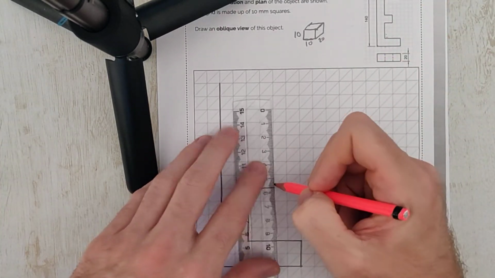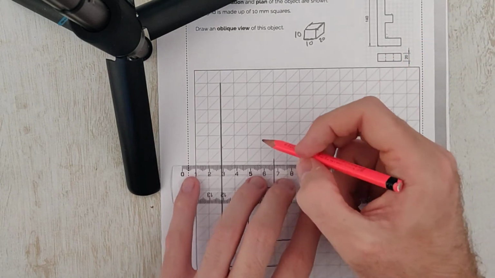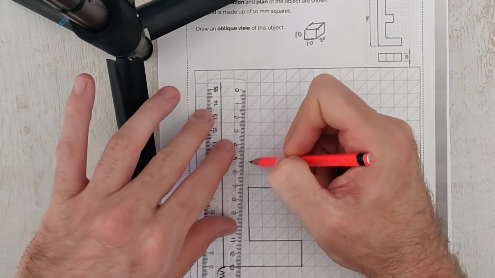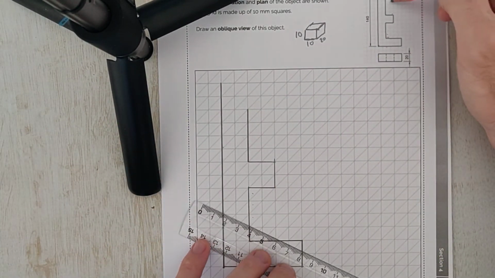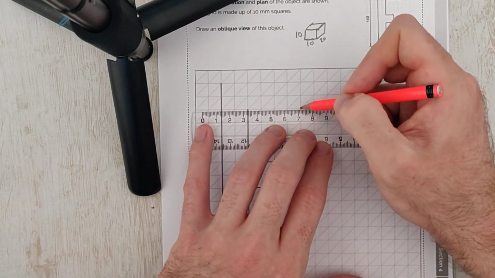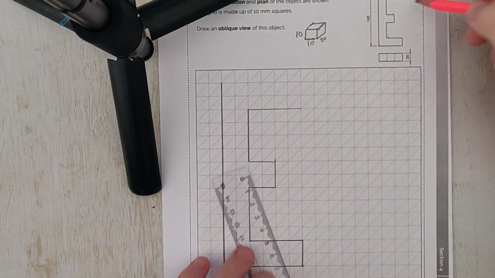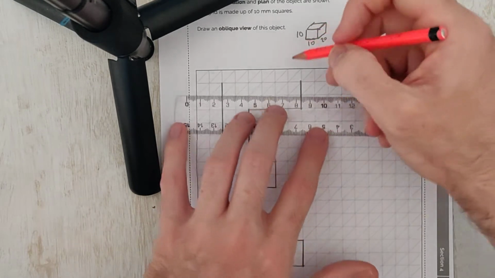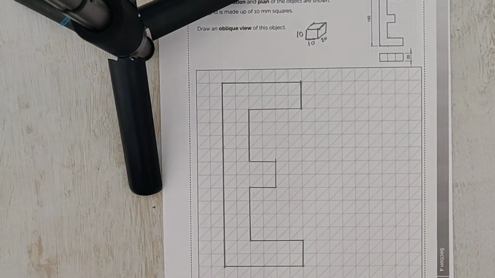I come up 2. Come back 2. I come up 4. Then I come over this way, 1, 2, 3, 4. So I'm just copying exactly what's given up here. Just copying the elevation. Then I come up 2. And I come back then my 6. Okay, so that's my letter E drawn.